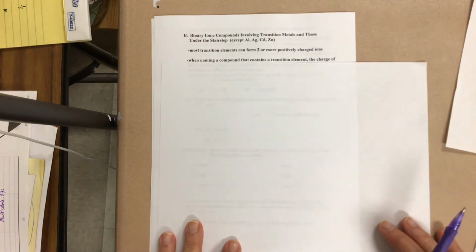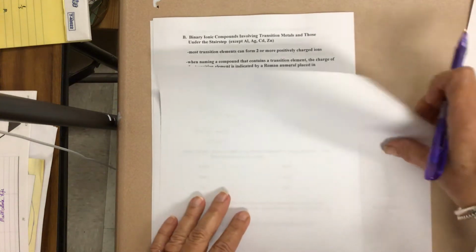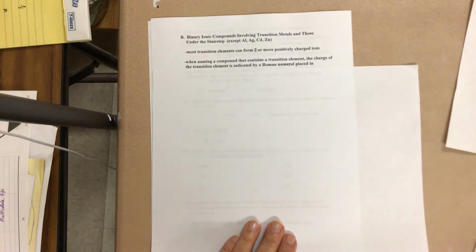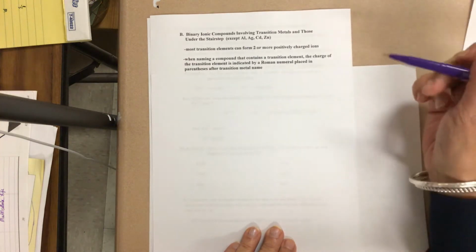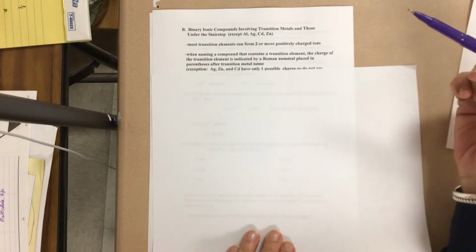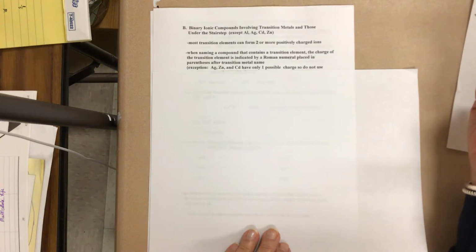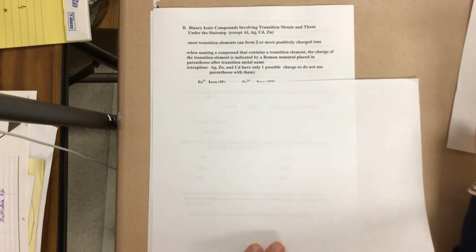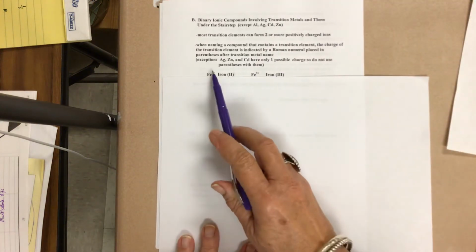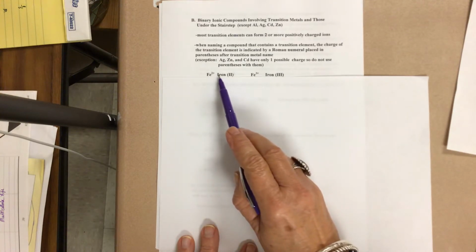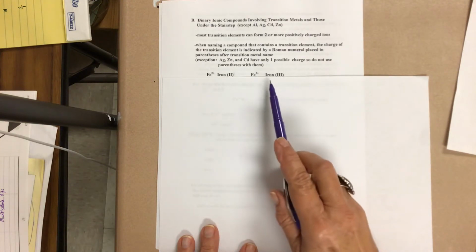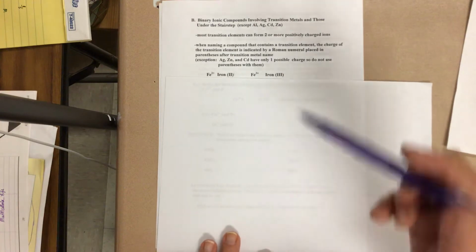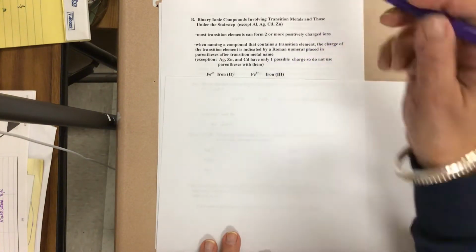When naming a compound that contains a transition element, the charge of the transition element is indicated by a Roman numeral placed in parentheses after the transition metal name. The exception once again is silver, zinc, and cadmium. They have only one possible charge, so we do not give them a Roman numeral. So for instance, if we were talking about the iron 2 ion, when you name it, you would say iron Roman numeral 2 in parentheses. If it were the iron 3 ion, you would call it iron Roman numeral 3 in parentheses. So the Roman numeral indicates the charge on the metal.